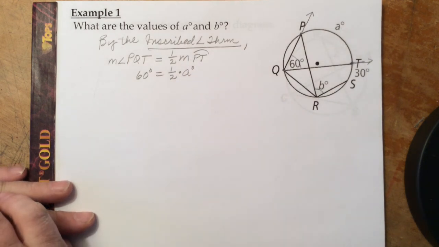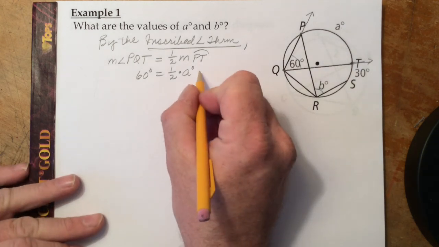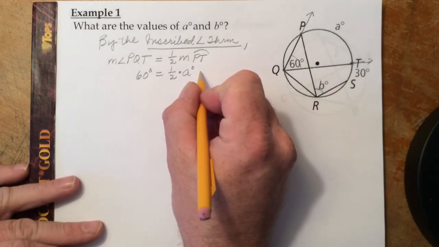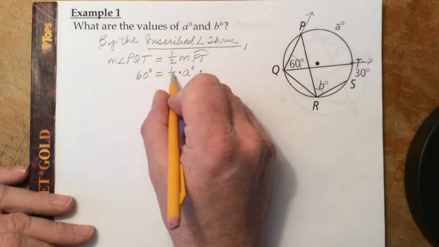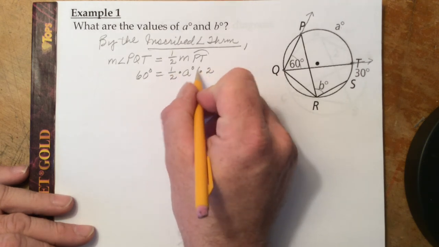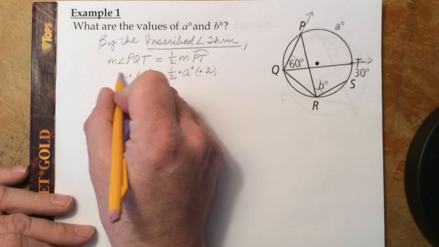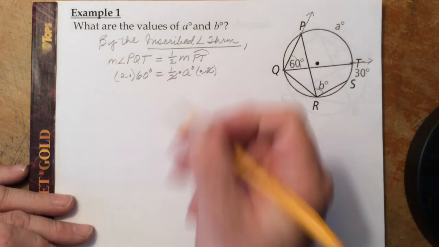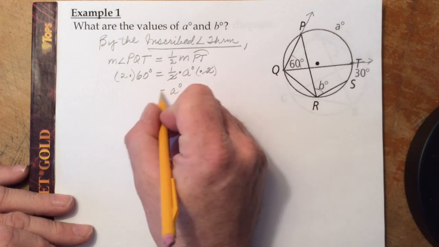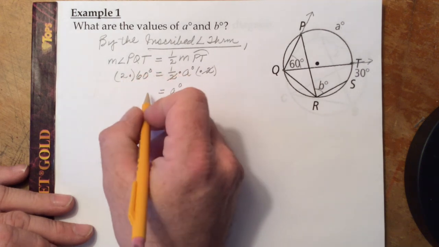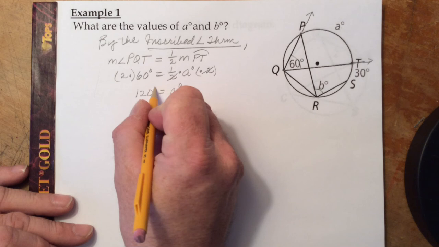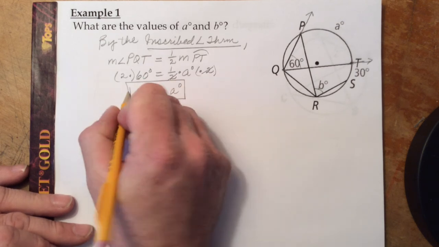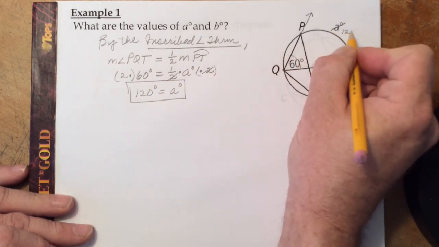Now we solve for A. Since A is being multiplied by 1/2, we divide by 1/2, or that's the same as multiplying by the reciprocal of 1/2, which is 2. So we multiply both sides by 2. These two 2's divide out, and we're left with A degrees. On the left side of the equation, 2 times 60 degrees is 120 degrees. Therefore, A degrees is 120 degrees.